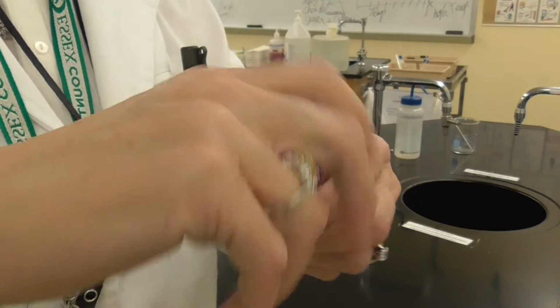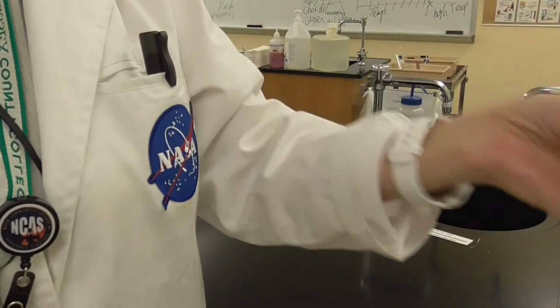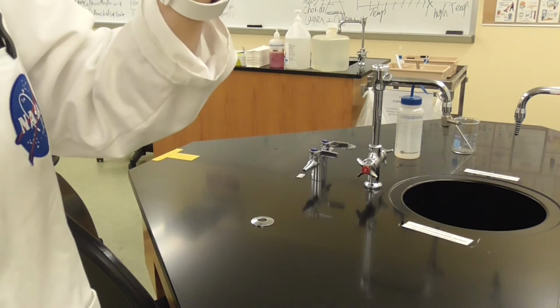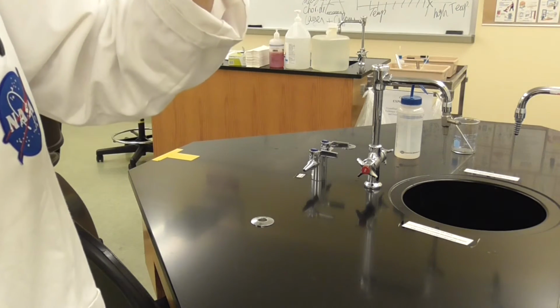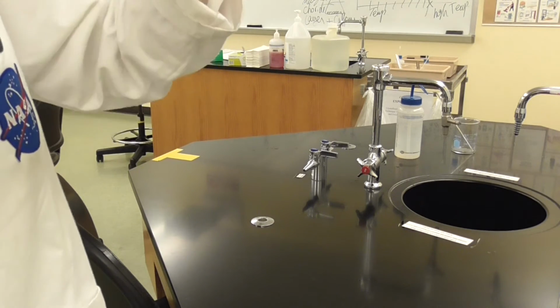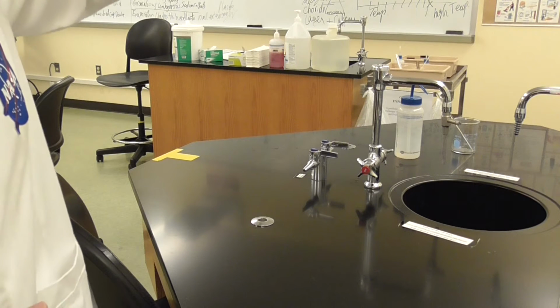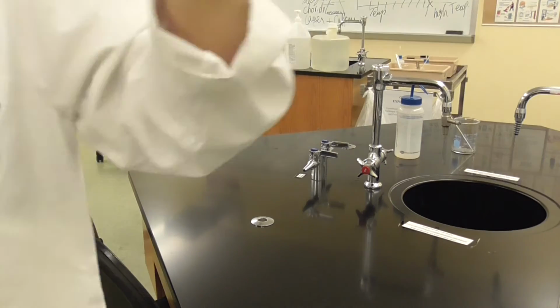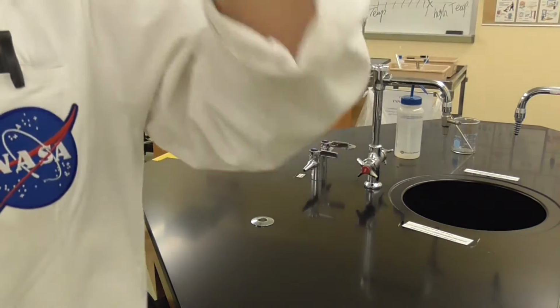Cap the tube. And then we're going to mix it, trying to dissolve it 100%. If it is not dissolved, as you can see, it requires some more. I'm going to take it to the vortex to mix it.